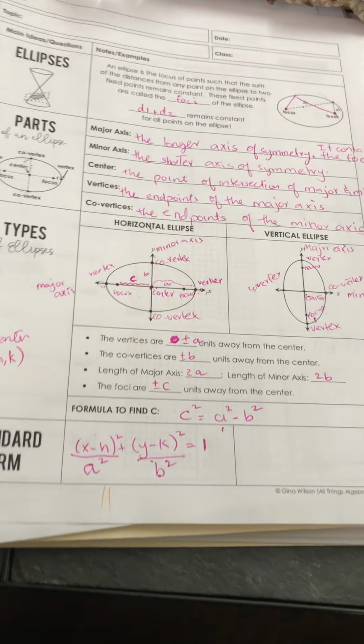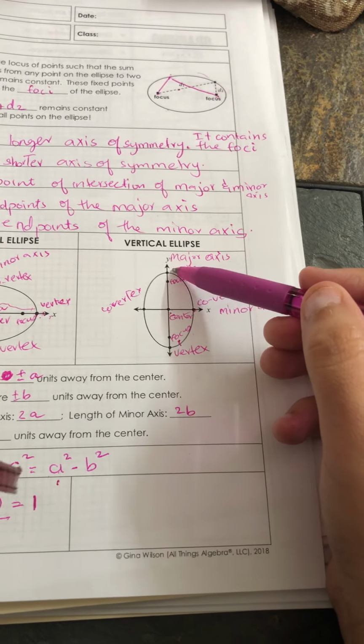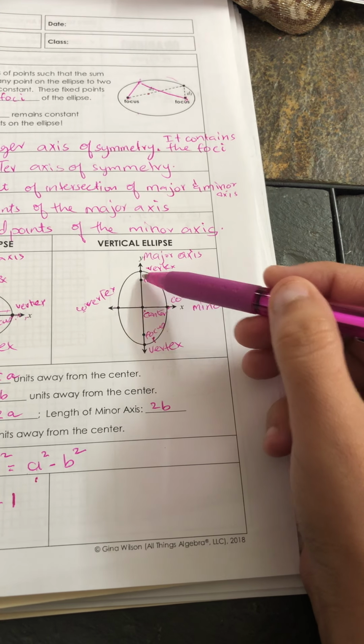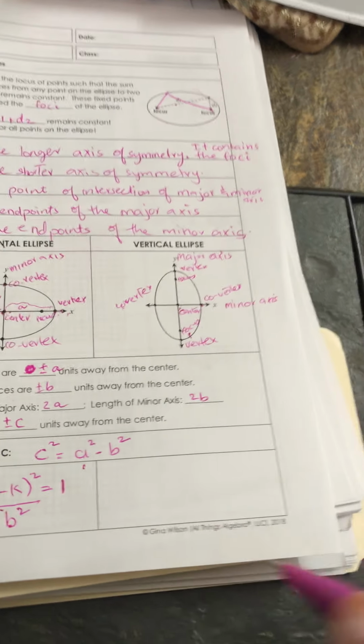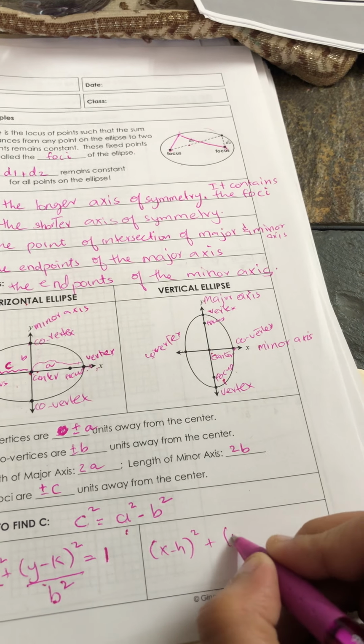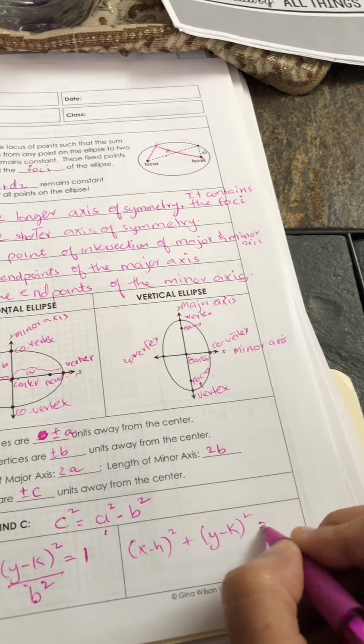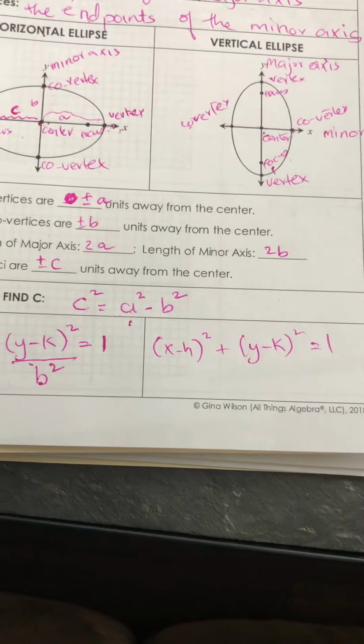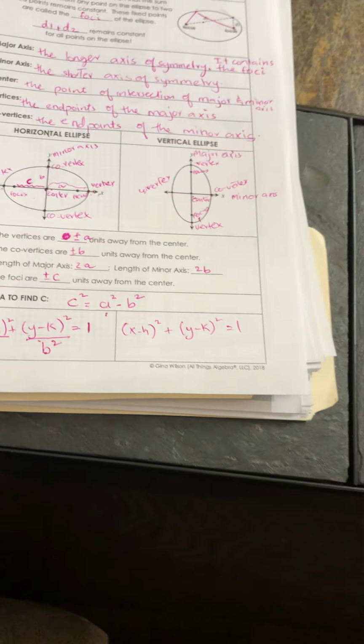If it's a vertical ellipse, a squared will be under y. So first of all, we write (x minus h) whole squared plus (y minus k) whole squared equals 1. That's not equal to the radius, it's equal to 1. So this is how we differentiate.